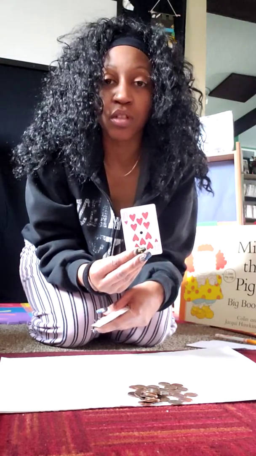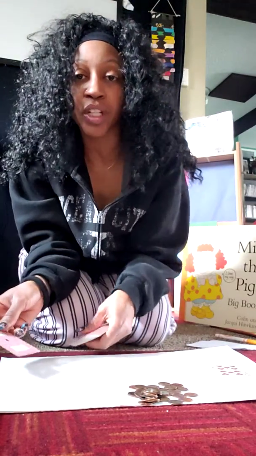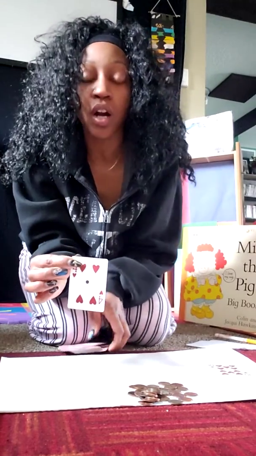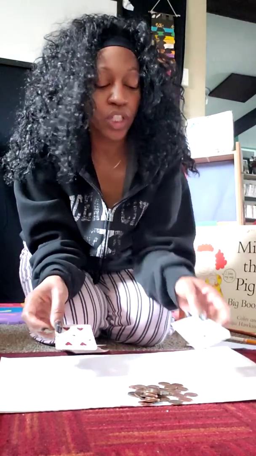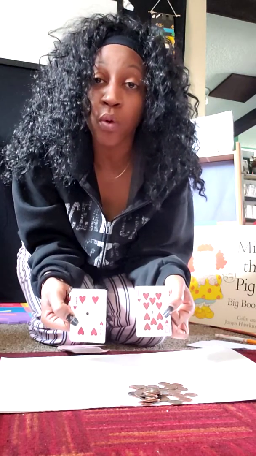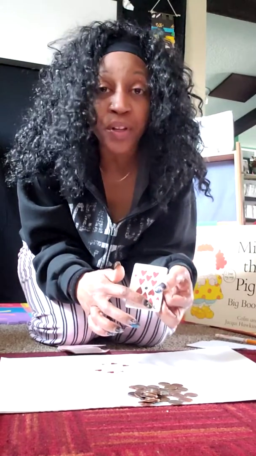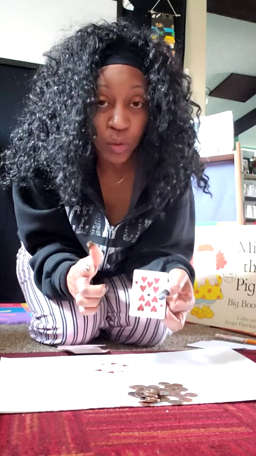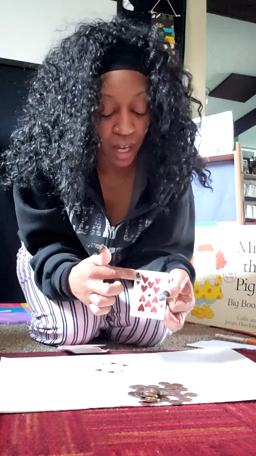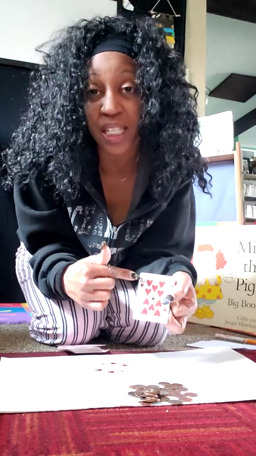The first person turns over their card. Their card is a 10. You pick your card. Your card is a 4. So you decide which number is greater, which number is more, 10 or 4. Now also, before you answer that, if you don't know the number that you turned over, what you can do is count the shape that you see on the card. When you count the shape, the last number you say is the number you see.